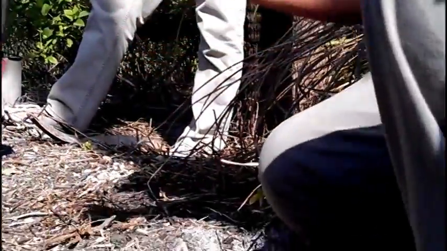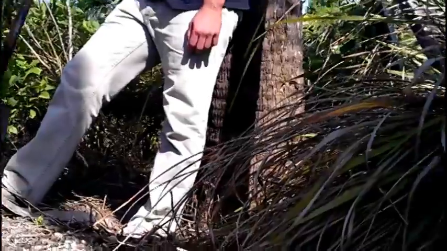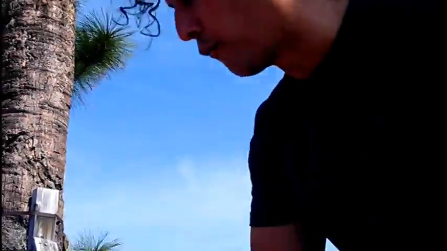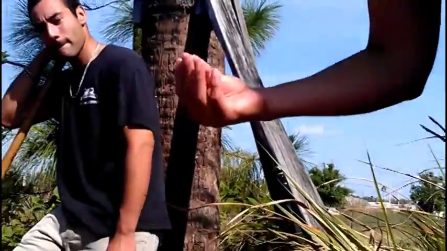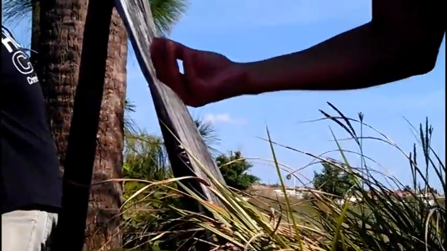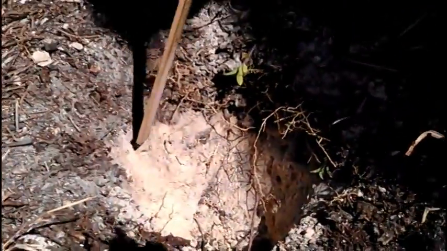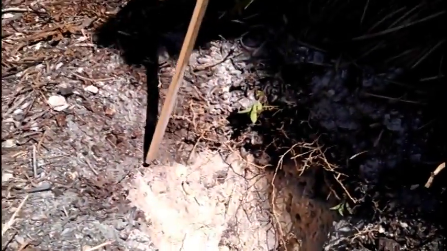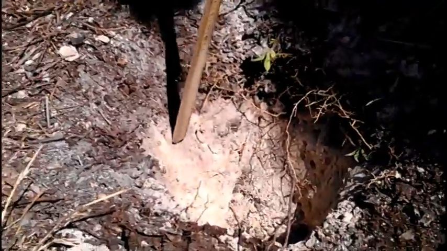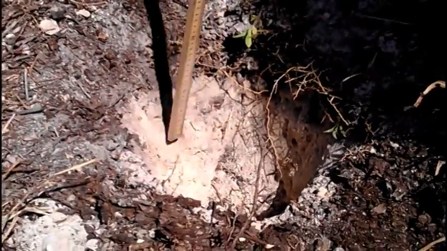This kind of soil is only found in South Florida. So this is very unique and very common here in the southern part of the state. As you can see, here you have a nice way to tell the different types of coloration in the soil.